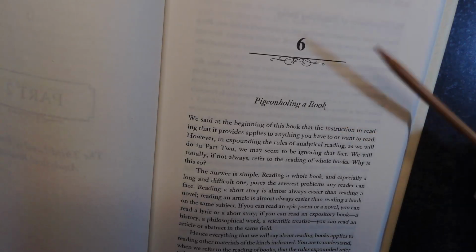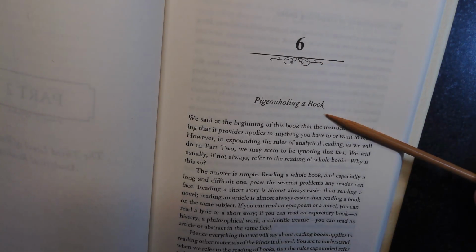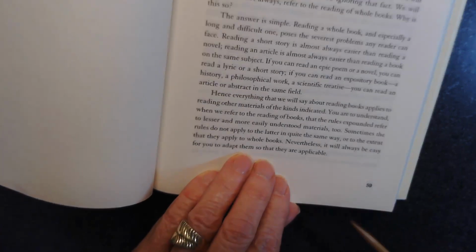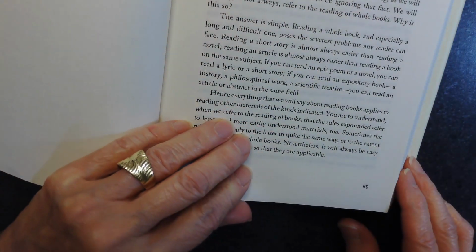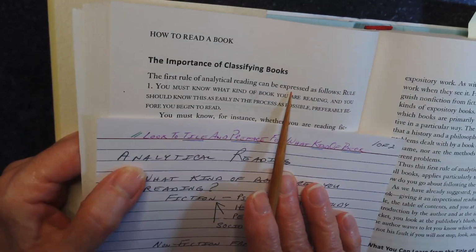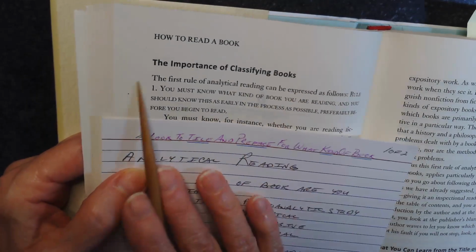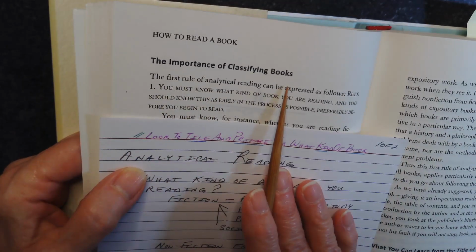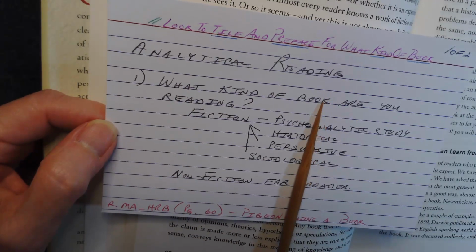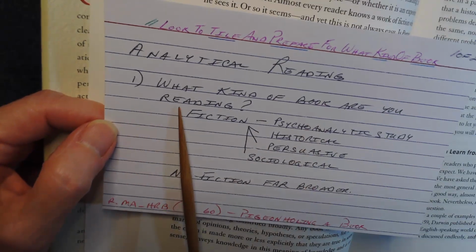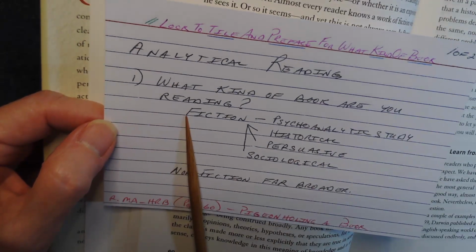Okay, here we are in Chapter 6, Pigeonholing a Book. If you're following along, we're on page 59. So this is basically about determining what kind of a book you're reading. So let's go over to the next page. Mortimer Adler begins with the importance of classifying books. And basically he says that as your first step in analytical reading, you're going to want to ask the question, what kind of a book are you reading?